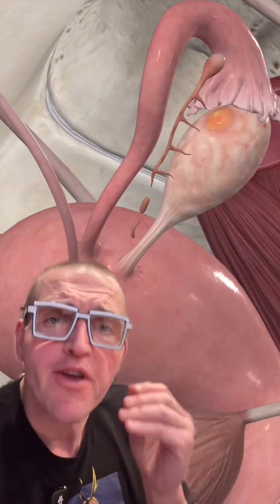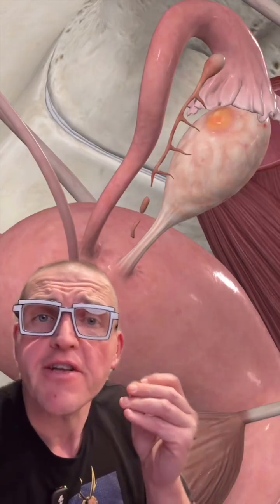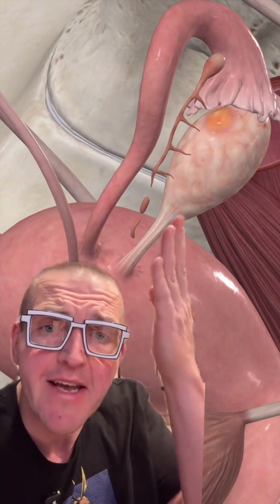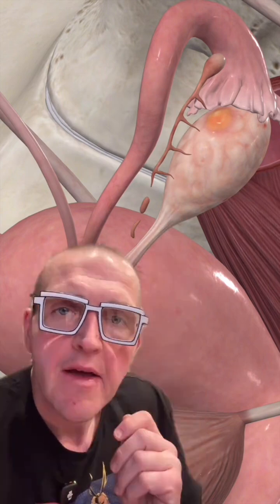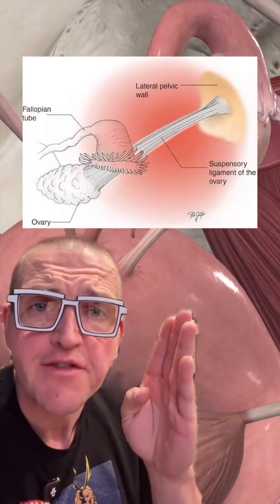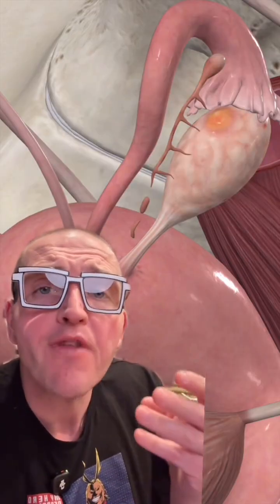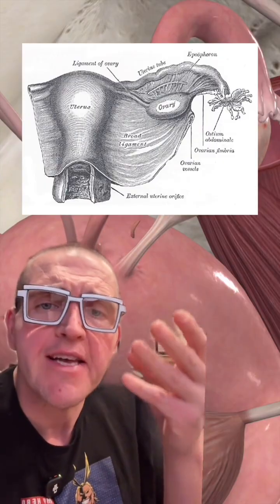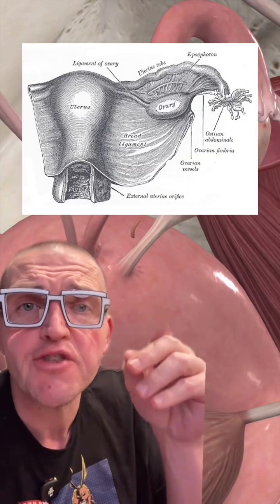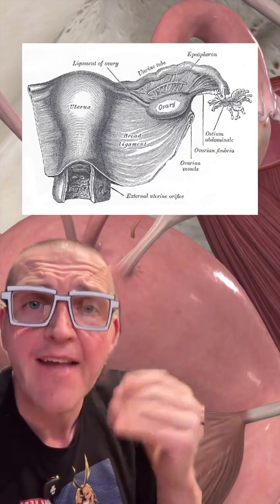Now let's talk about how the ovaries are held in place, because they're not just floating around in there. There is the ovarian ligament that connects the ovary to the uterus. And then you have the suspensory ligament, which isn't pictured here, but runs from the top of the ovary to the pelvis. And last but not least, you have the broad ligament, which looks like a bunch of webbing that sits across all of these structures and actually supports the uterine tube, the ovary, and the uterus.